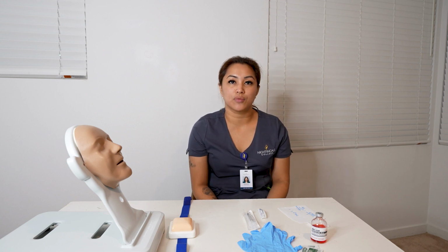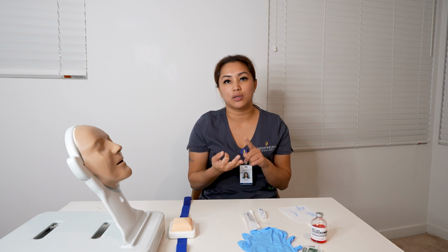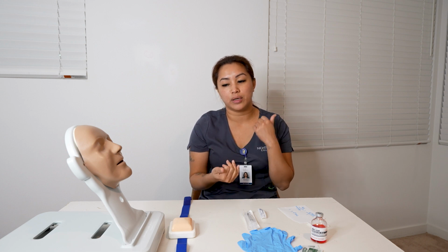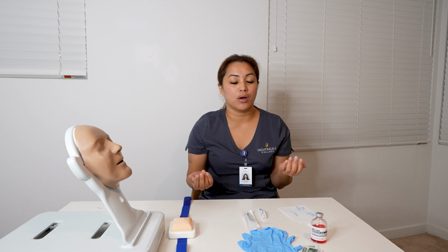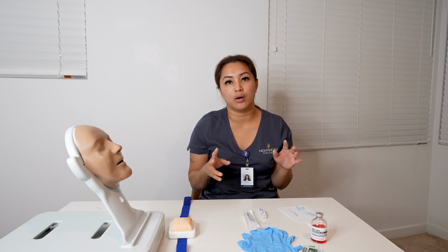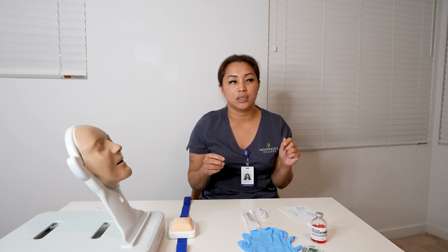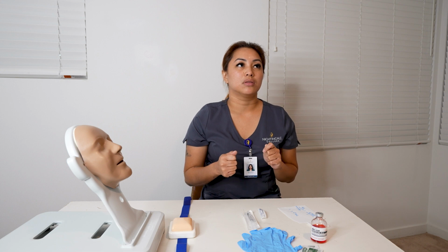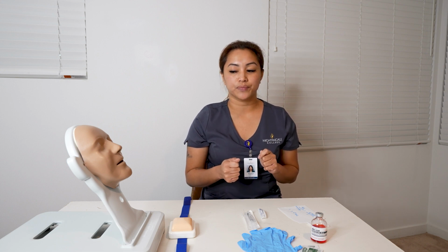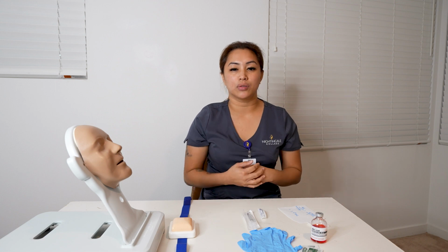Before I start, I am going to verify the 6 rights: right patient, right drug, right dose, right time, right route, right documentation. Alrighty. So now I'm going to check the EHR, MAR to see what the provider ordered. So he ordered 6 milligrams morphine sulfate IM by 1 dose.